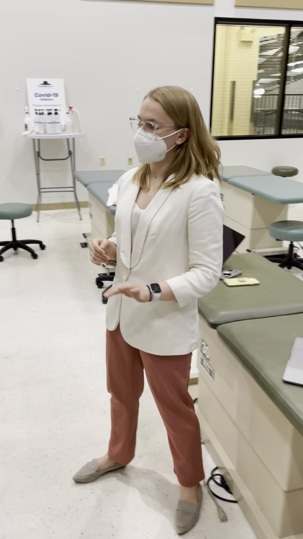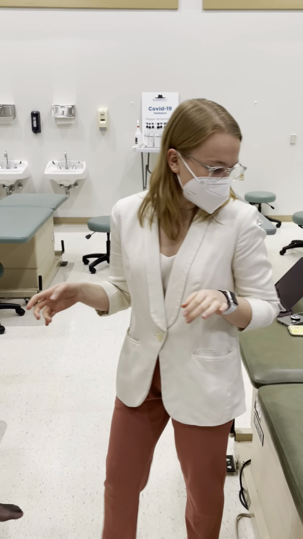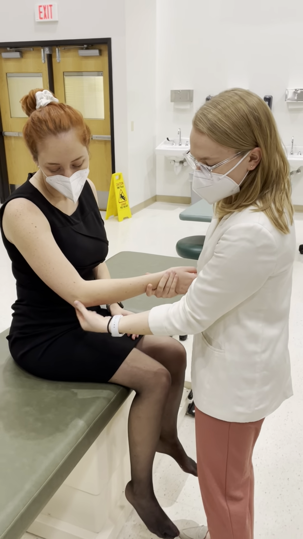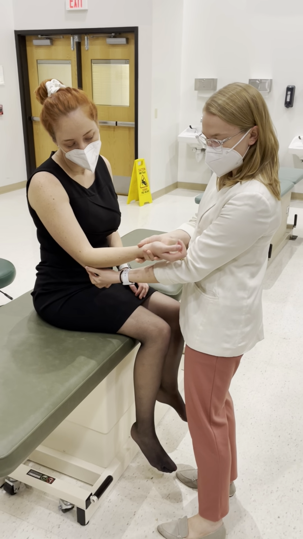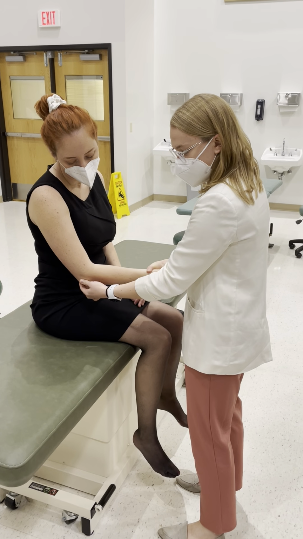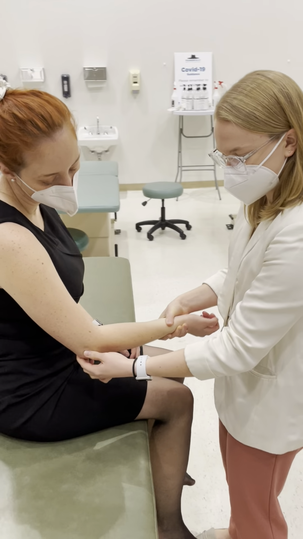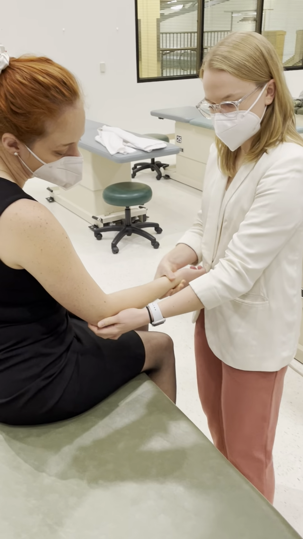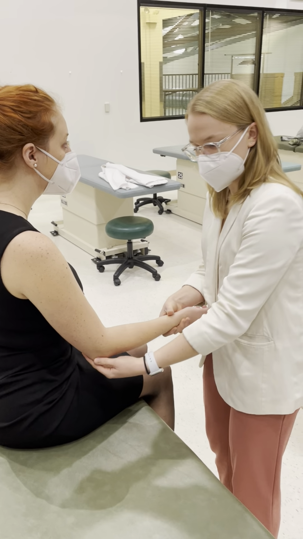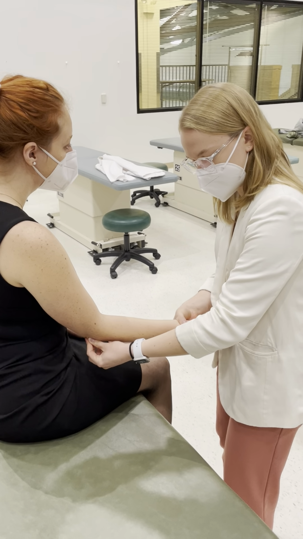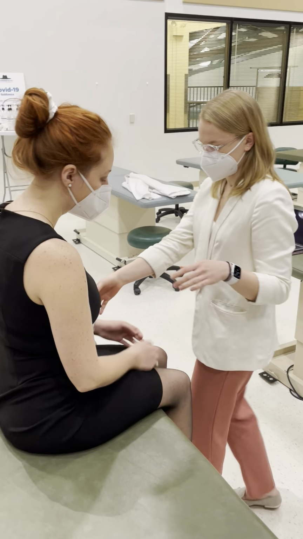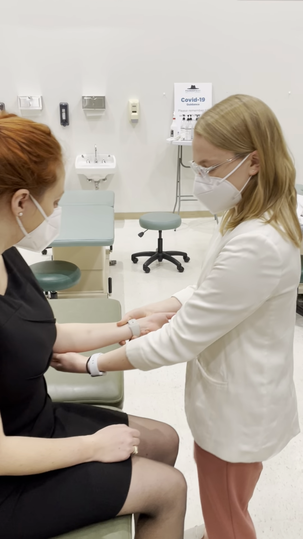So for ulnohumeral joint, we're going to assess medial and lateral. Starting with her right arm, I'm going to grab either side of her olecranon and then her distal forearm, and I'm going to move her arm into abduction, adduction, medial lateral glide, and she is more restricted when I pull her olecranon laterally, so she has a preference for abduction, medial glide on this. And then, sorry, I would screen both sides.